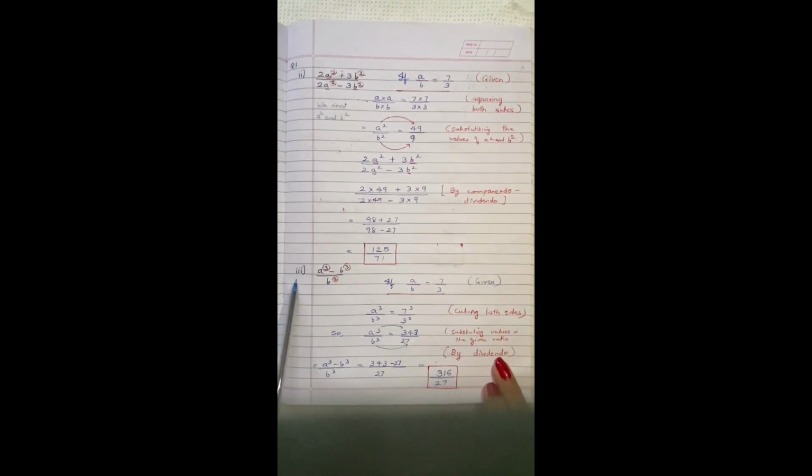Sub question 3: a cube minus b cube upon b cube. a upon b is equal to 7 upon 3 is given. We need to cube both the sides, as the ratio has cubes in it.